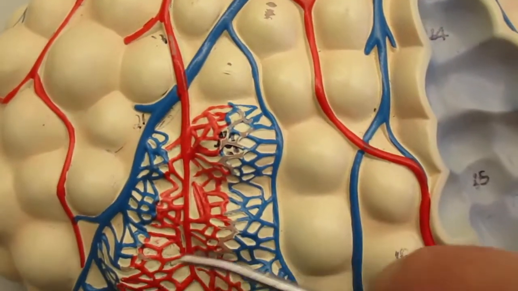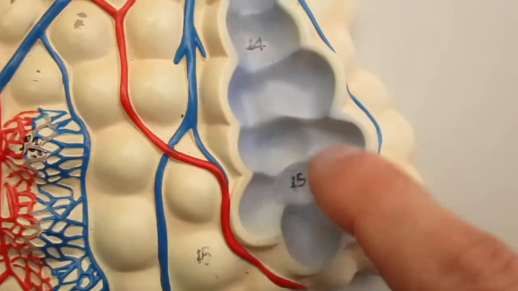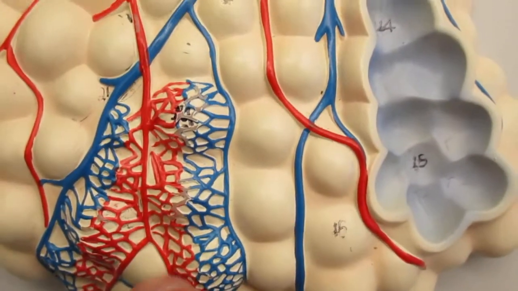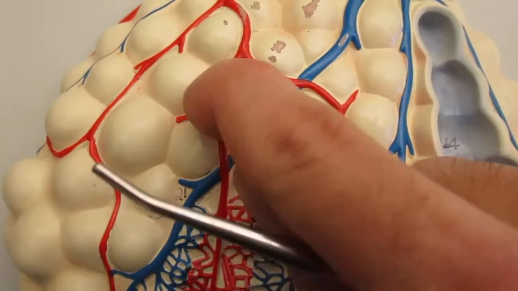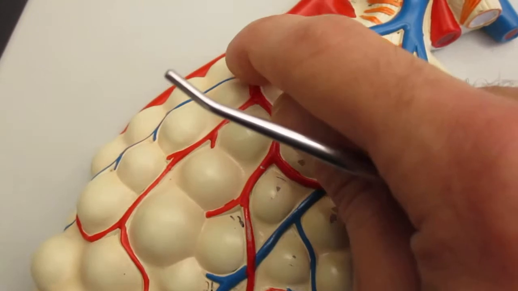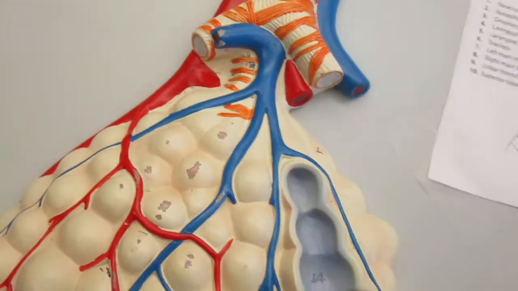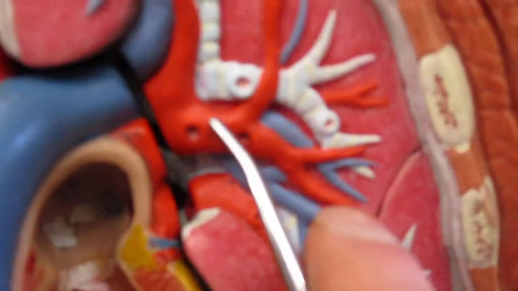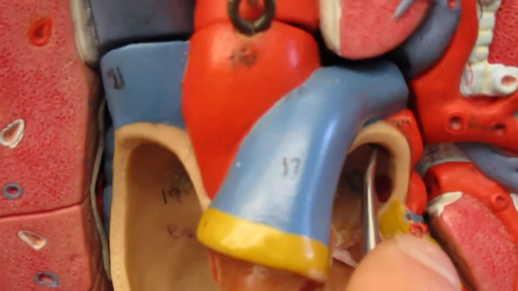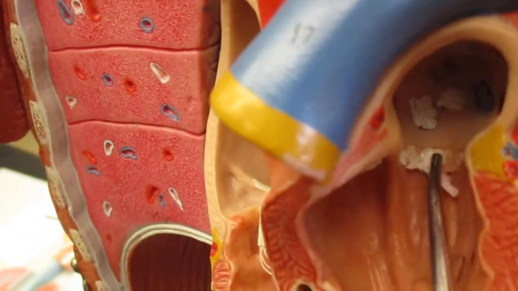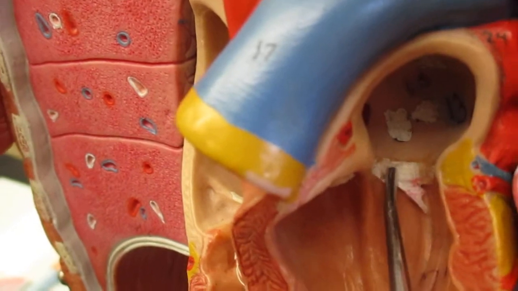You have the gas exchange in the capillary bed and the alveolar sac. You're getting rid of the CO2, taking in the oxygen. We see at the venule end of the capillary bed that oxygenated blood is going to be taken back via the pulmonary veins to your left atrium. So here is where the blood is entering the left atrium. And right here we see the bicuspid or mitral valve, what's left of it anyway.